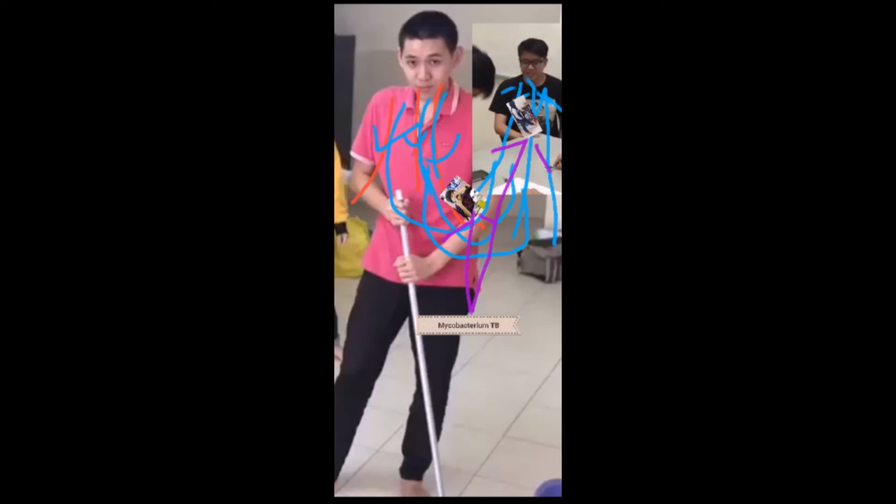Side effects of the medication may include nausea or vomiting, loss of appetite, a yellow color to your skin, jaundice, dark urine, and a fever that lasts more than a few days with no obvious cause. Now, the antibiotic medication is split into parts. The first 2 months, you are put on 4 different kinds of antibiotics, and for the remaining 4 months, you're put on just two kinds of antibiotics. So in total, it's 6 months.